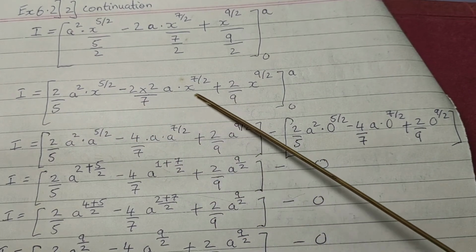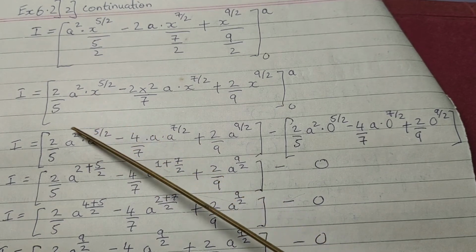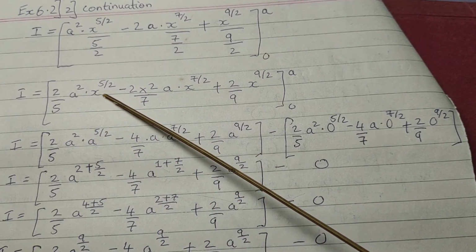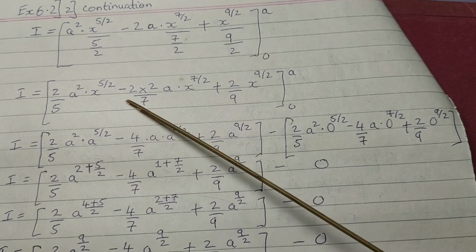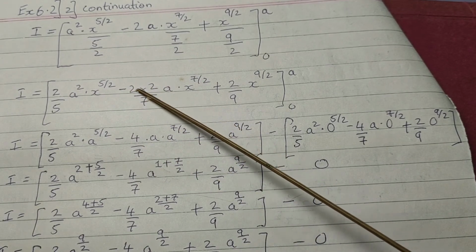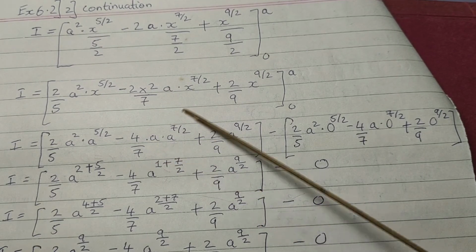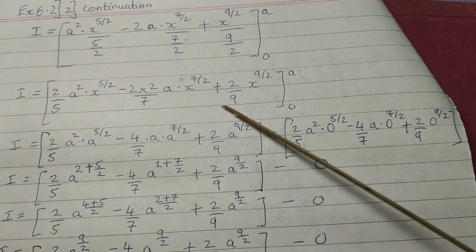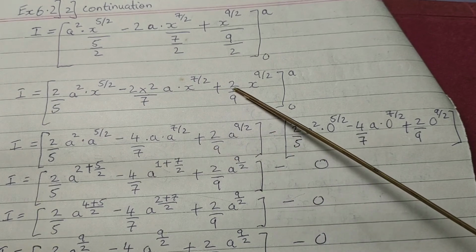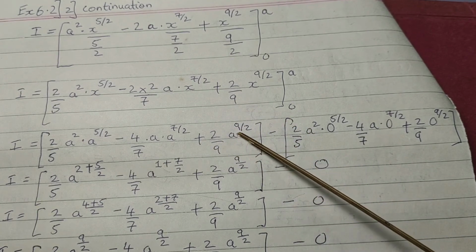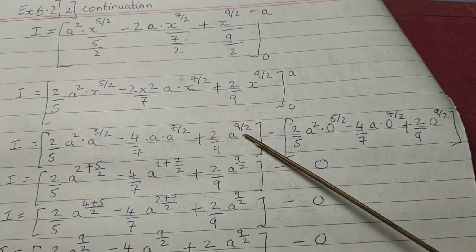So you write 2 by 5 a square, and instead of x you write the upper limit a raised to 5 by 2, minus 4 divided by 7. A is already there on top, and instead of x you put a, a raised to 7 by 2, plus 2 divided by 9, instead of x you put the upper limit a raised to 9 by 2.